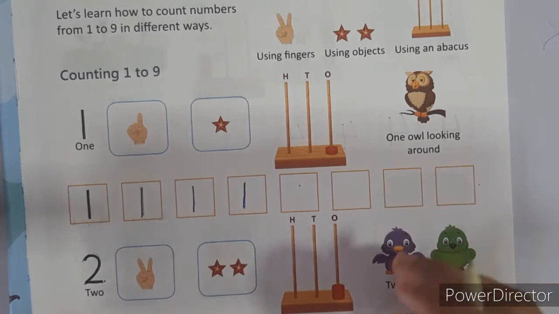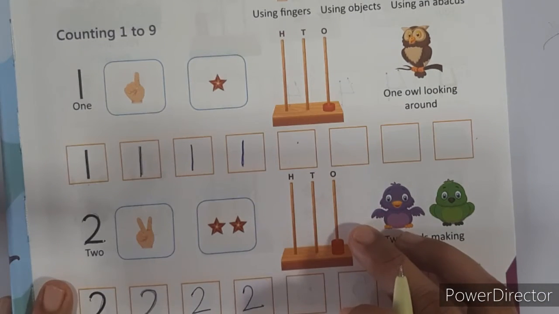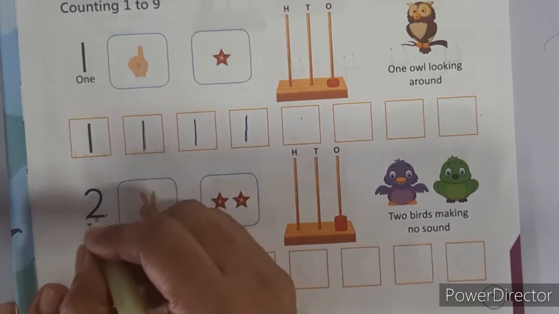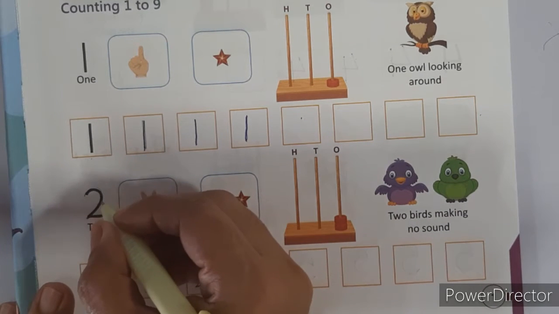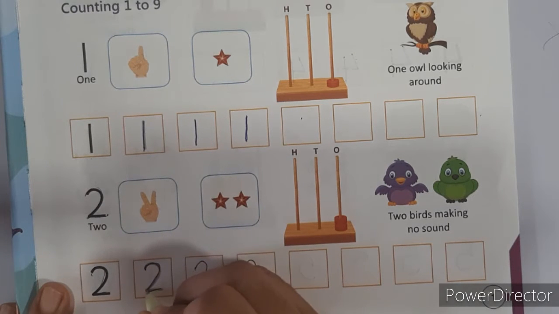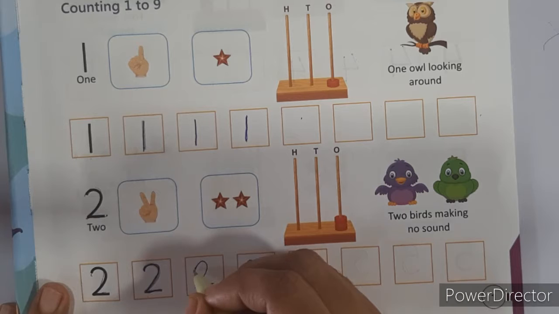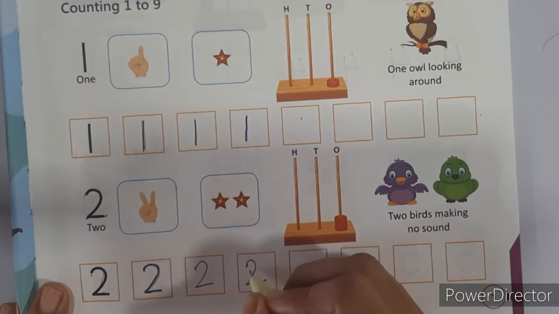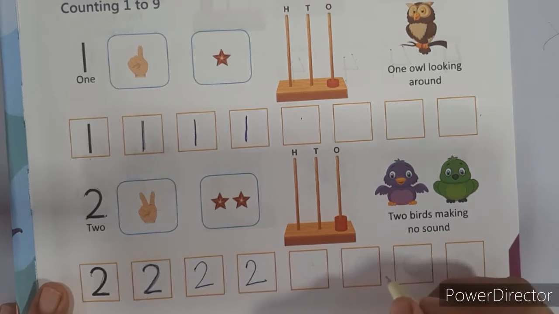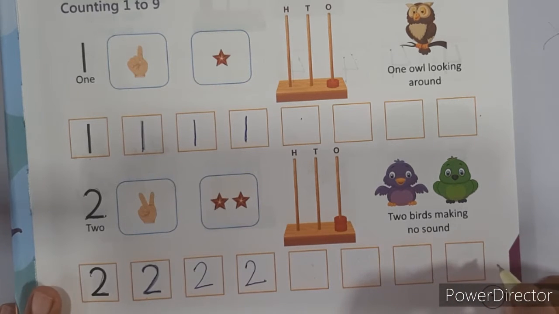Write fast. Then number 2. Trace it with your pencil and write it in the boxes. All the empty boxes should be filled up.